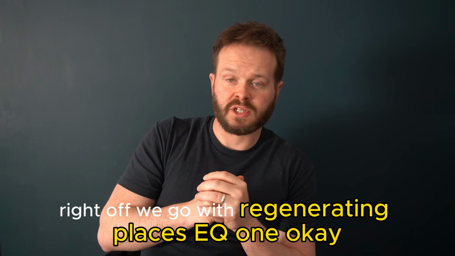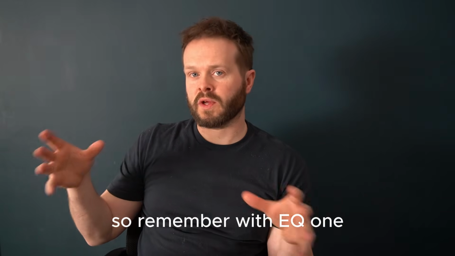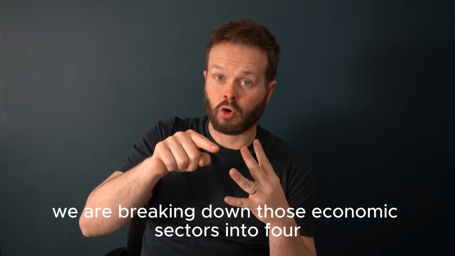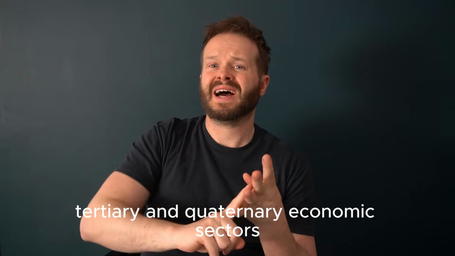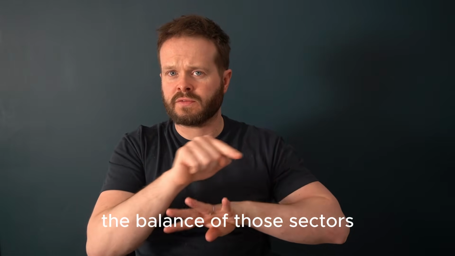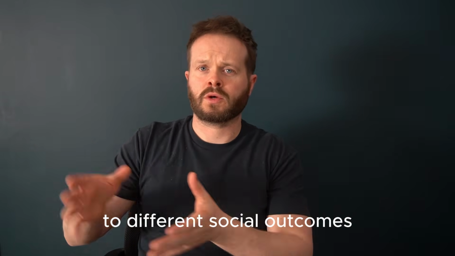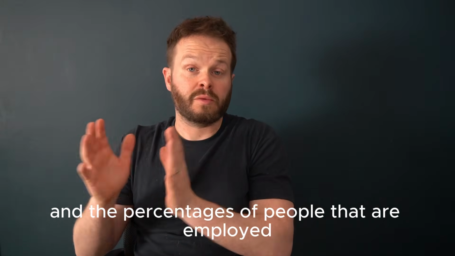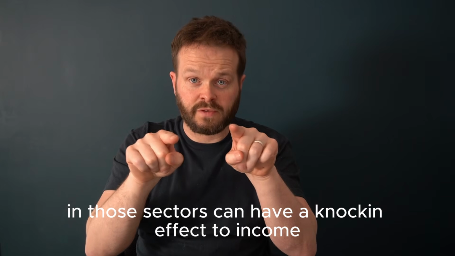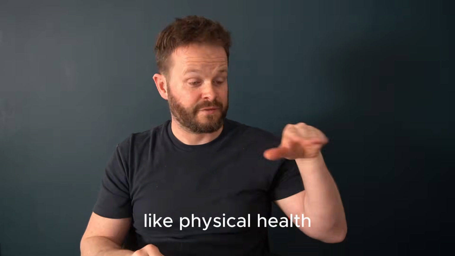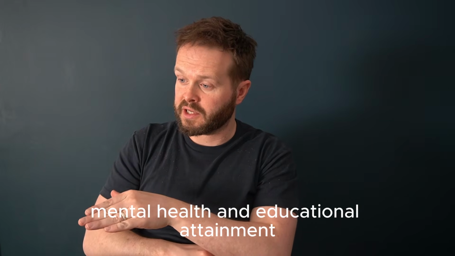Right, off we go with Regenerating Places EQ1. Okay, so remember with EQ1, we are breaking down those economic sectors into 4. We've got the primary, secondary, tertiary, and quaternary economic sectors. What you've got to be able to do is link the balance of those sectors to different social outcomes, because ultimately all of those sectors and the percentages of people that are employed in those sectors can have a knock-on effect to income, and that can have a knock-on effect to all of your social outcomes like physical health, mental health, and educational attainment.